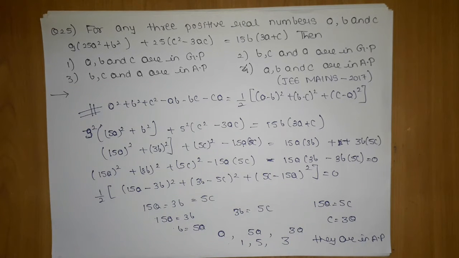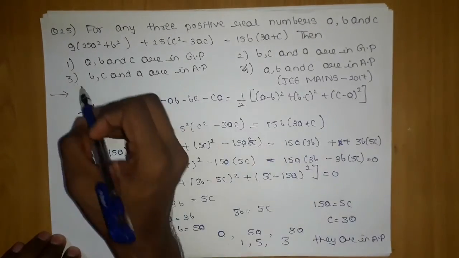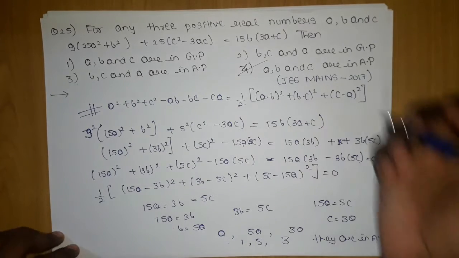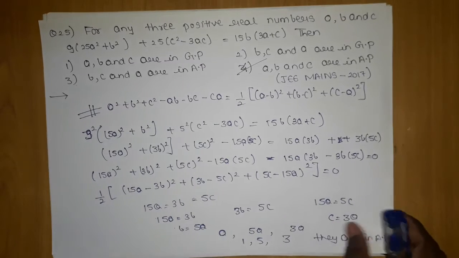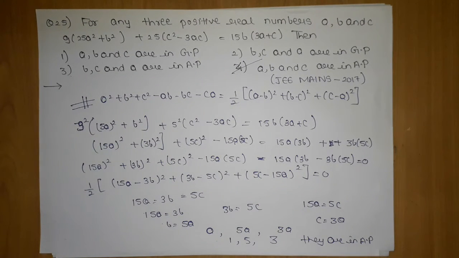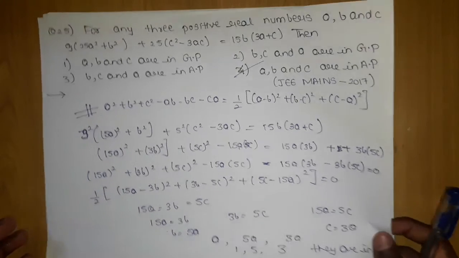Okay, so which will be true for ABC also? So A, B, C are in AP. So this is our answer. Hope you have understood the problem properly. This was just an application of a formula which you have studied in class 10. So your basics should be strong to solve this type of question in the examination.